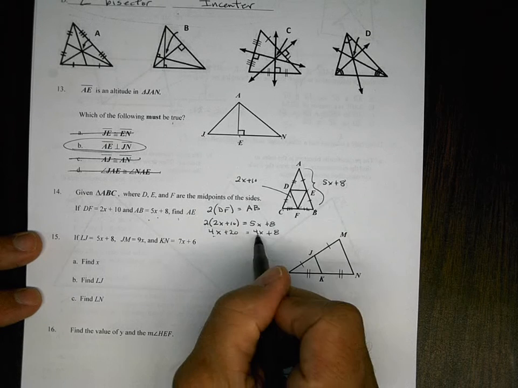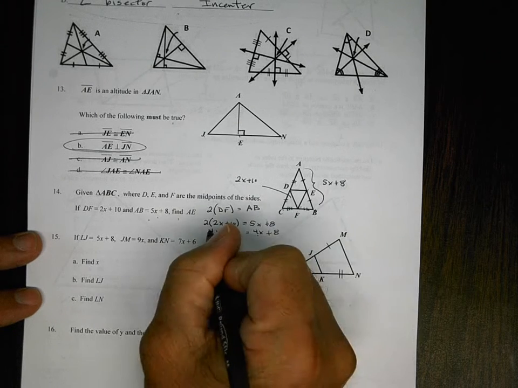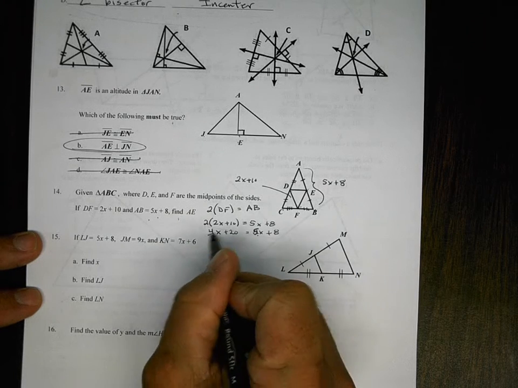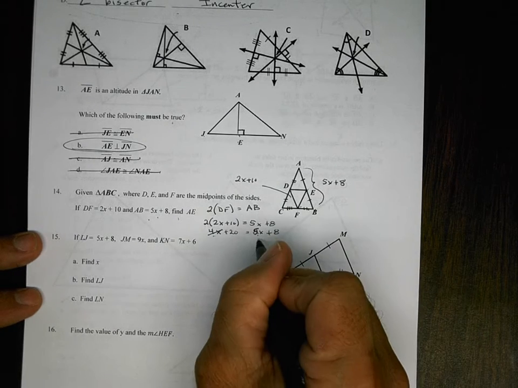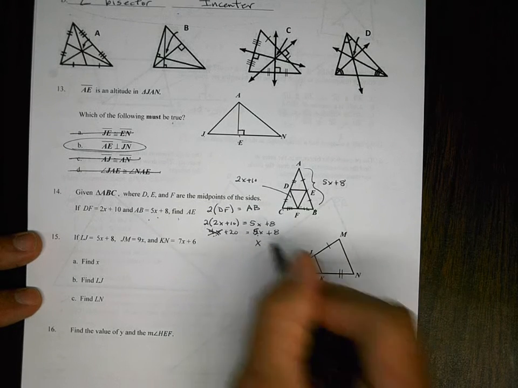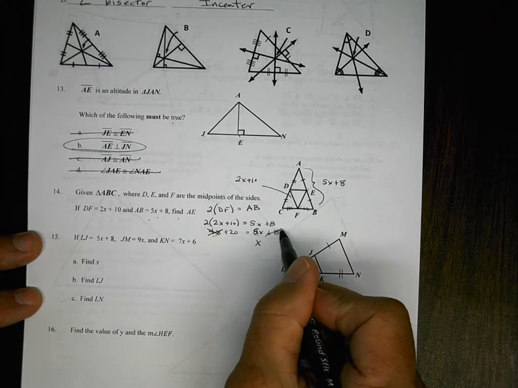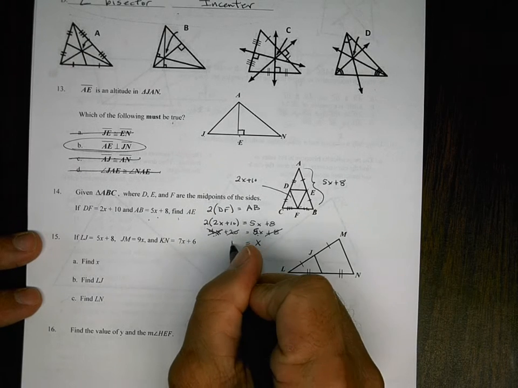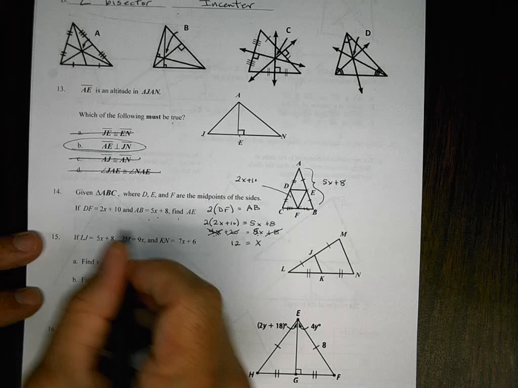I wrote something wrong before; this should be 4 and that should be 5. I'm going to subtract 4x from both sides, leaving just x. I'll subtract 8 from this side, which means I have to subtract 8 from this side, leaving 12. So x equals 12.